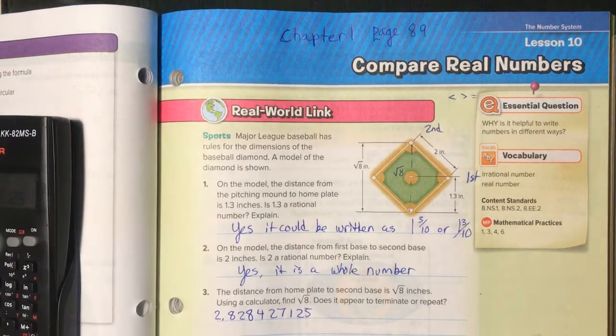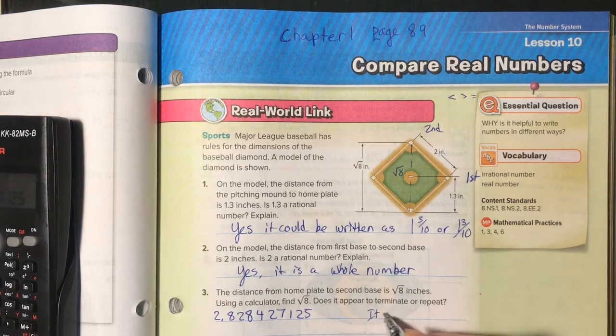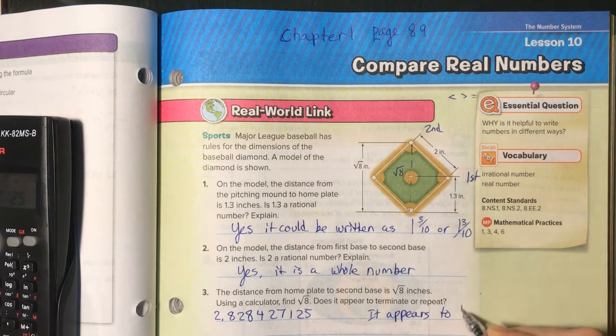Okay, so now it says, does it appear to terminate or repeat? I would say it appears to terminate or end. So it's looking like it's terminating.